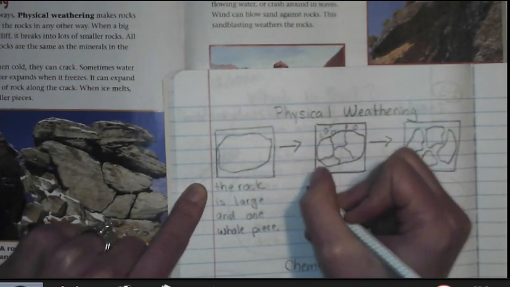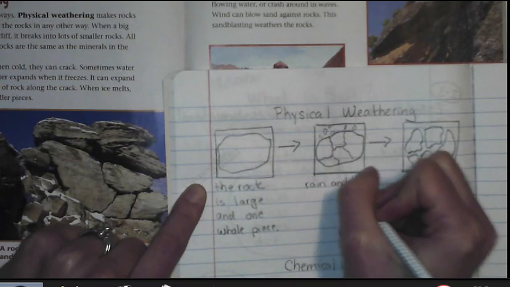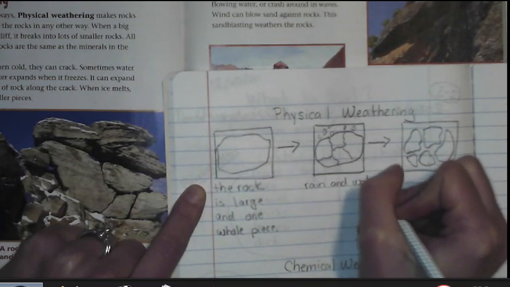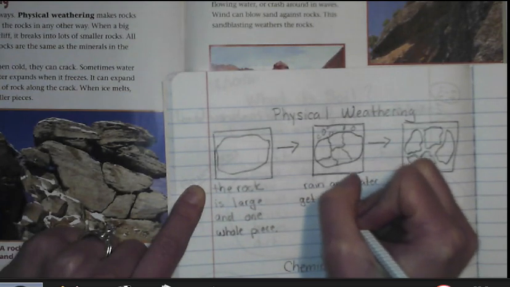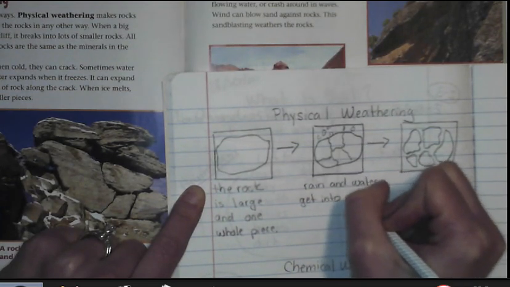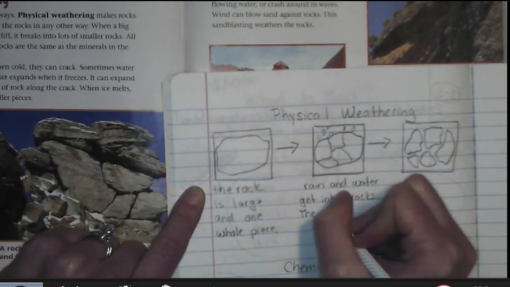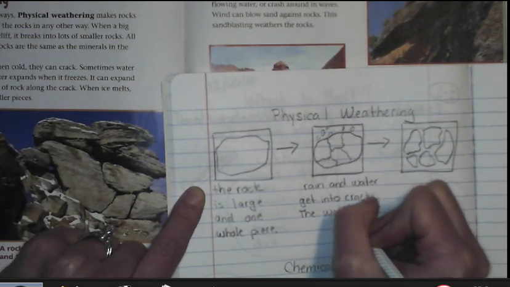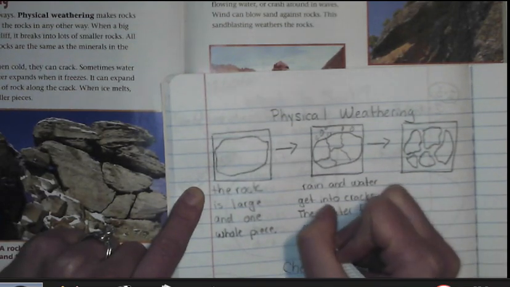In this picture, rain and water get into cracks. The water freezes and expands.